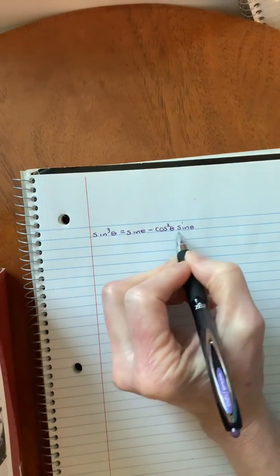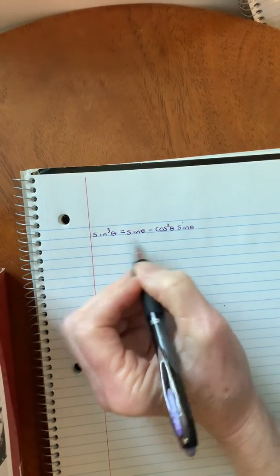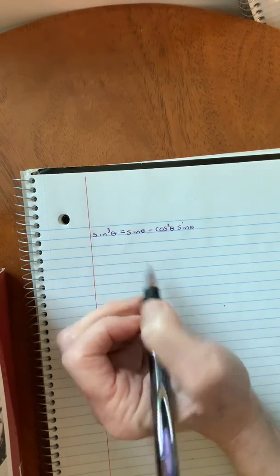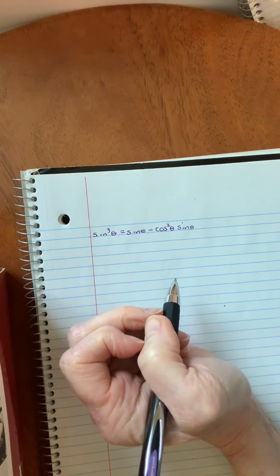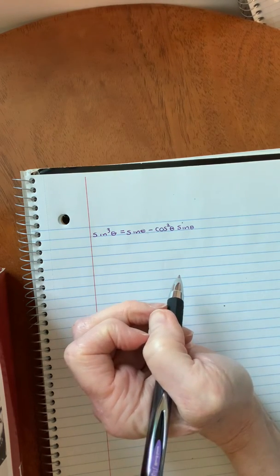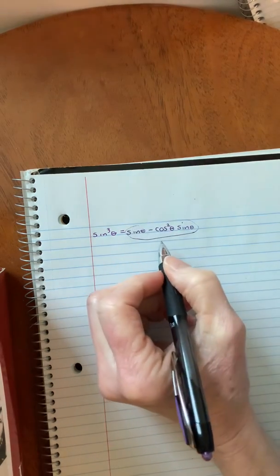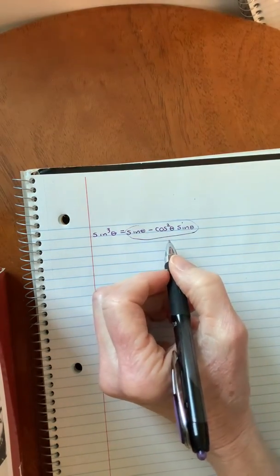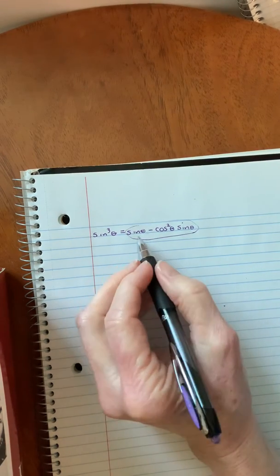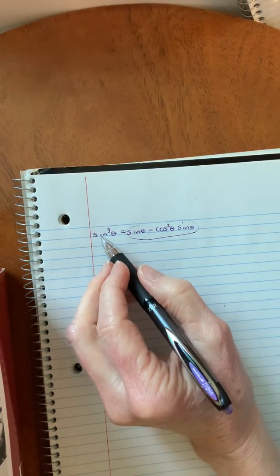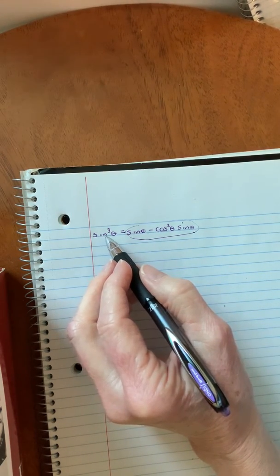Now I don't have any cubes in there. I do here. So which side is more complicated? That's a good question. It really doesn't matter, but I'm going to choose this side to be the more complicated side. So I'm going to try to start making it look like this as much as possible.